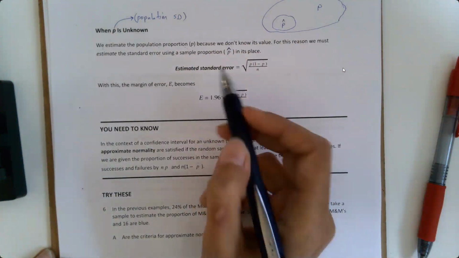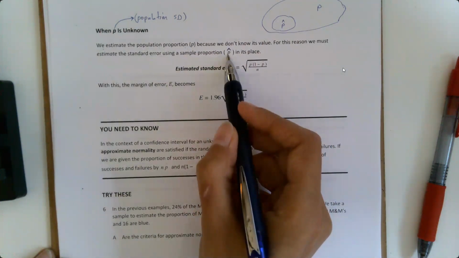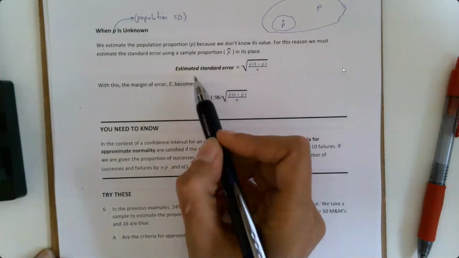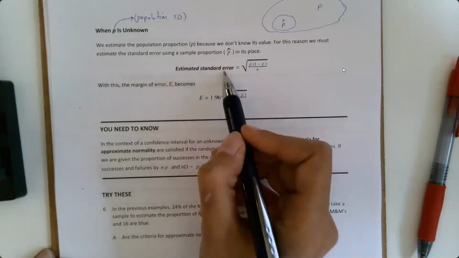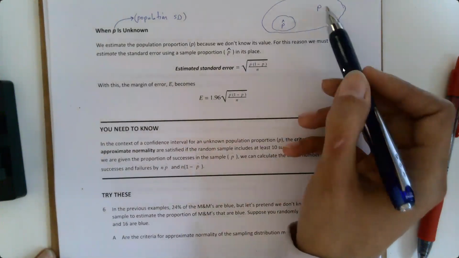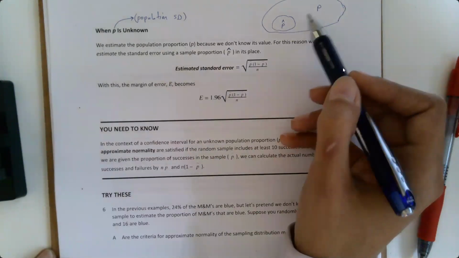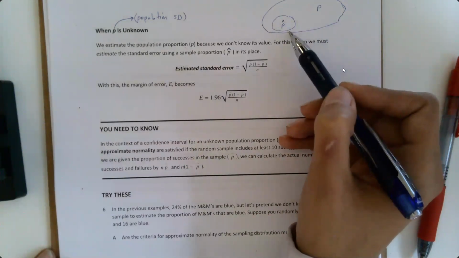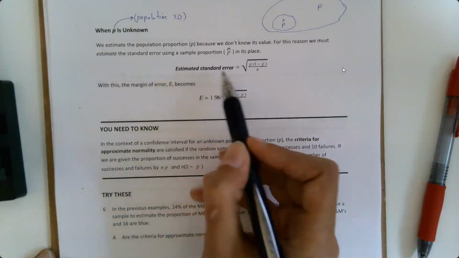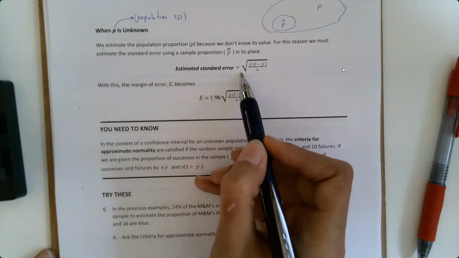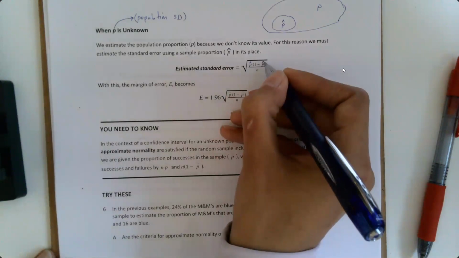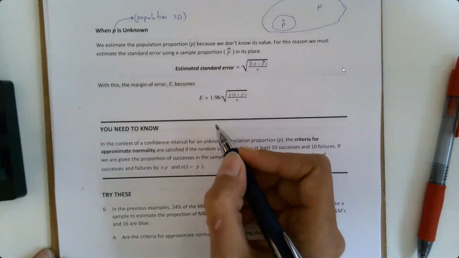Okay, after estimating the population proportion using a sample proportion, we can find the estimated standard error. Remember that there is always a difference between p hat and p. We always make an error. How do we calculate that error? To estimate that error, we follow the formula square root of p hat times 1 minus p hat divided by n.